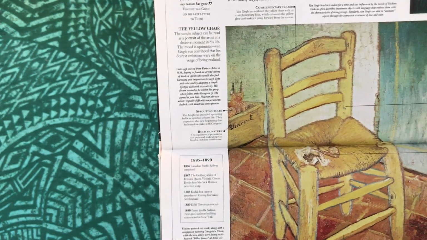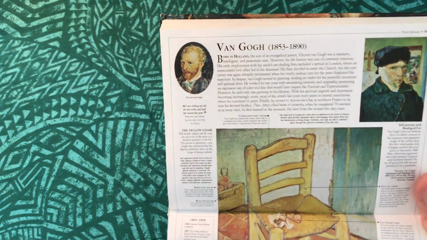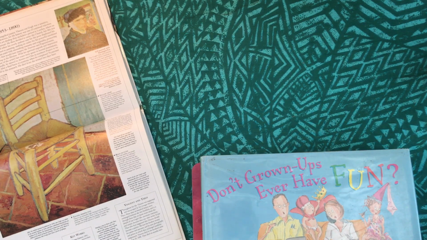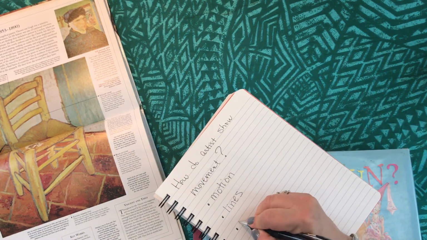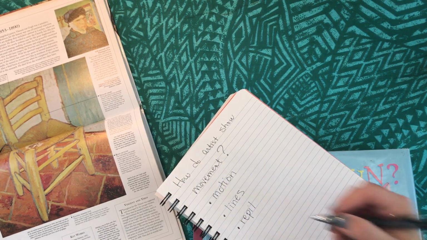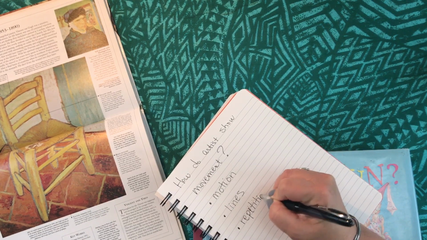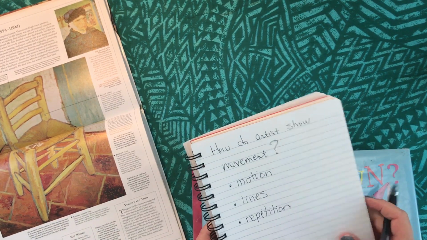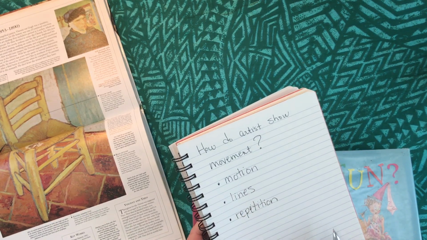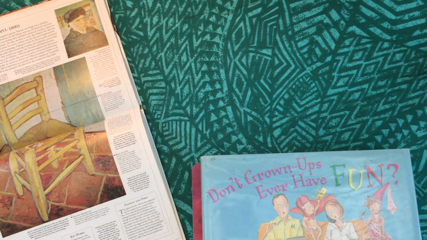And he did something with his paintings quite often, and he used repetition. And that's the last thing that I want you to think about, repetition. You know, in the Starry Night in the sky, how, I'm about to spell repetition wrong, how he repeated those lines over and over to show the swirling sky. Repetition. That's what you have to do, boys and girls. Motion, lines, and repetition. All right, so I'm going to read a book to you.